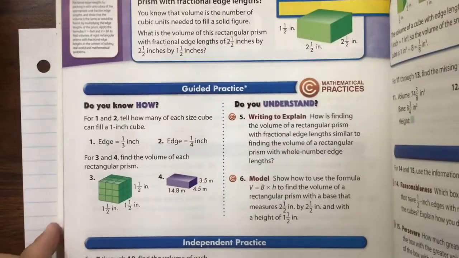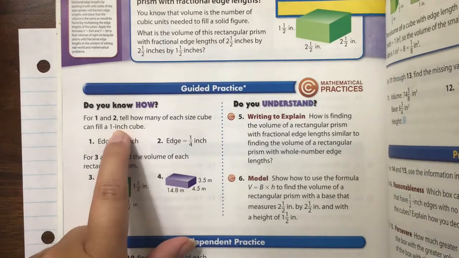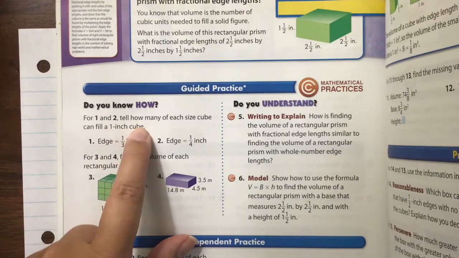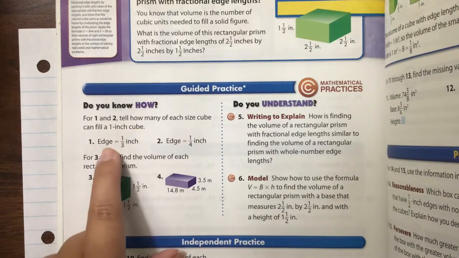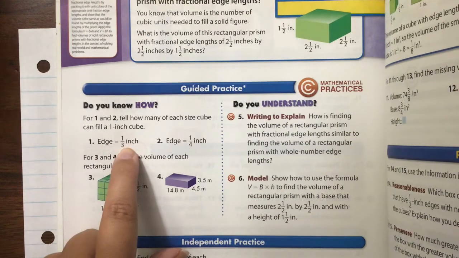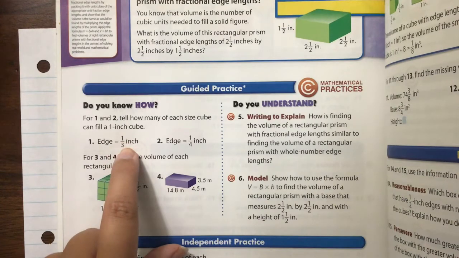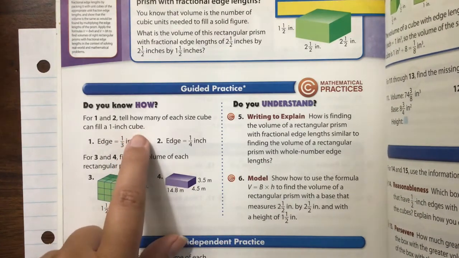So when I go back to looking at number 1, I'm going to be given 1 cube. So I'm thinking that's the yellow cube. My small green cube, each dimension, each length, width, and height measurement is 1/3 inch. So I'm trying to figure out how many cubes of this size, these green cubes, will fit in the one big yellow cube.